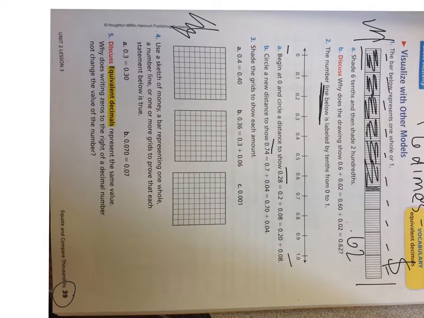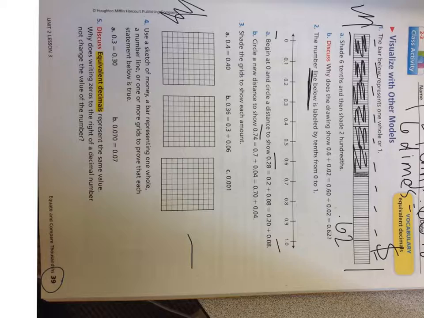You're going to circle from 0 to somewhere in here where you think 28 hundredths is. Where's 28 hundredths on this number line? And then it's asking you to do 74 hundredths. So where would that be? Maybe do 2 different colors. And then you're going to use the grid. The grid down here, you're going to look at the grids.